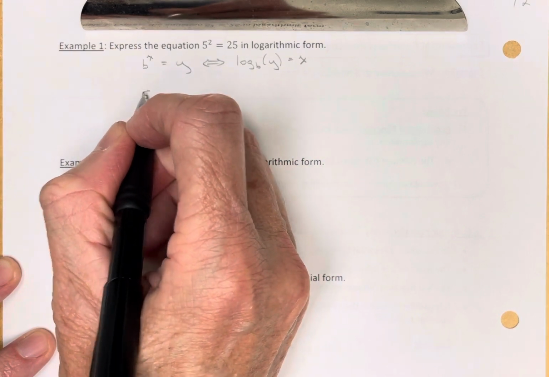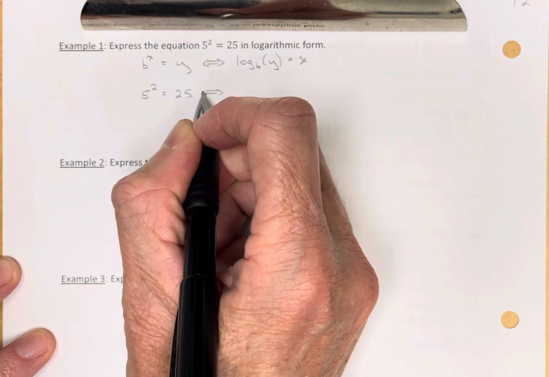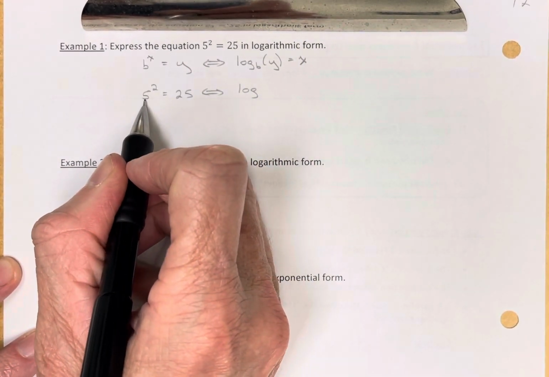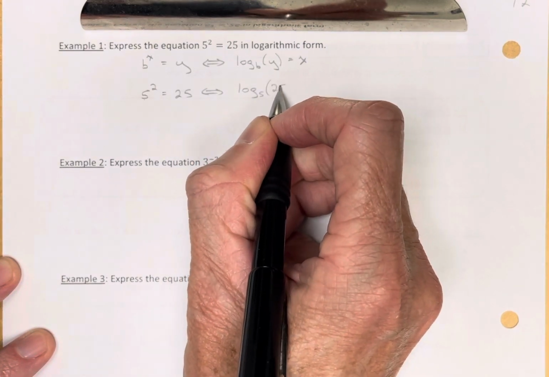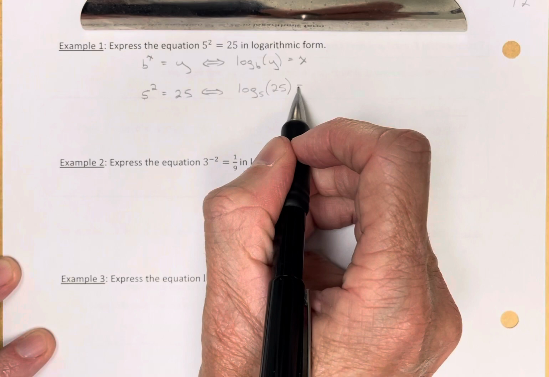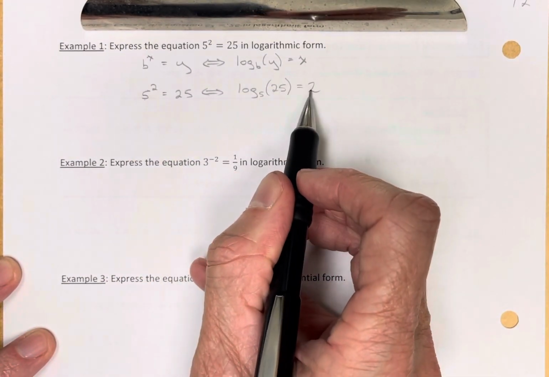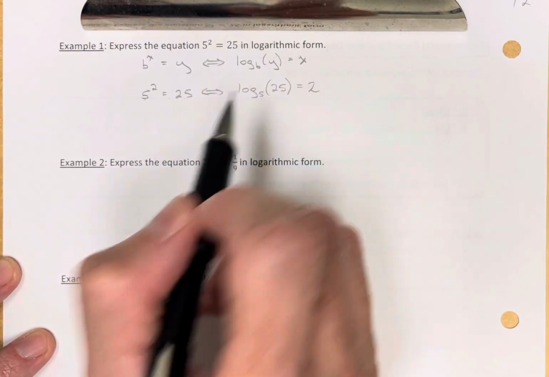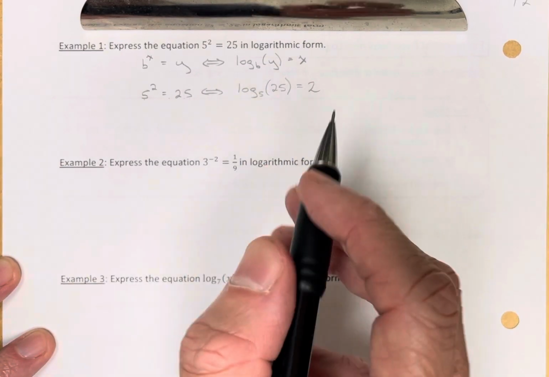So 5 squared equals 25 can be rewritten as log base 5, this is the base raised to the exponent, of 25 equals the exponent, equals 2. If we put this into our calculator, we're going to get 2 out. So these two equations are equivalent, the exponential form and the logarithmic form.